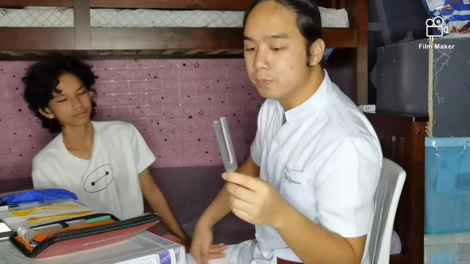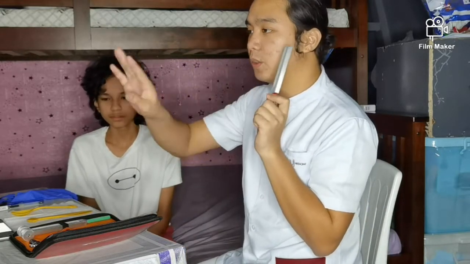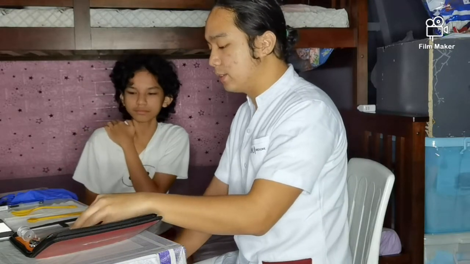Okay, so in testing for the air conduction, you need to make sure that the U faces towards you so that the sound is clearer and stronger. Okay, so now let's test for the nose and paranasal sinuses. So we're done with the ears.